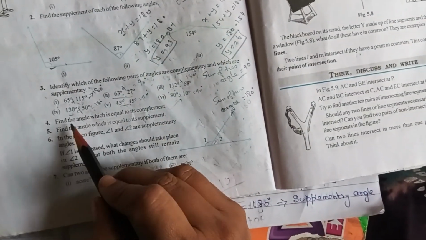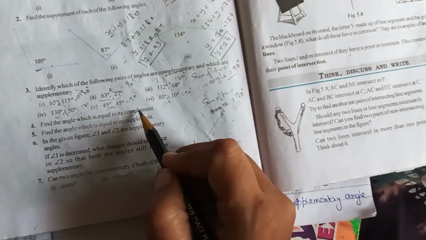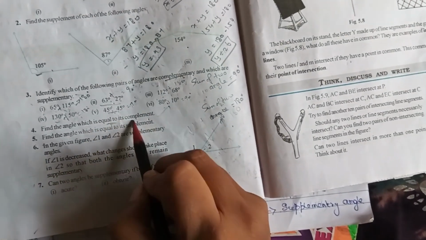Next one: find the angle which is equal to its complement. We need to find the angle equal to its complement.